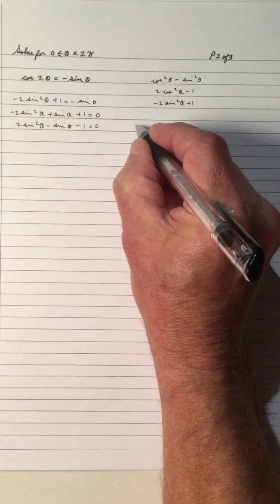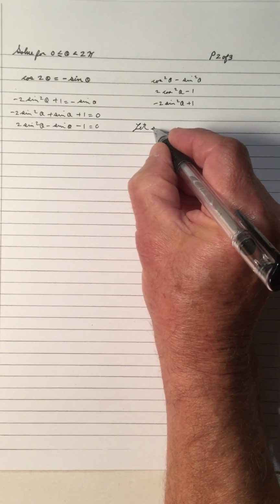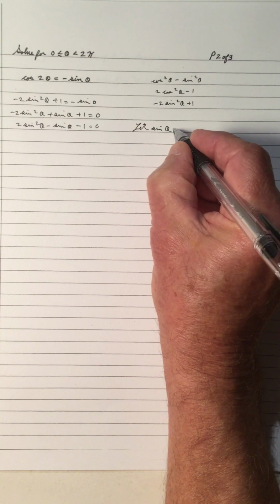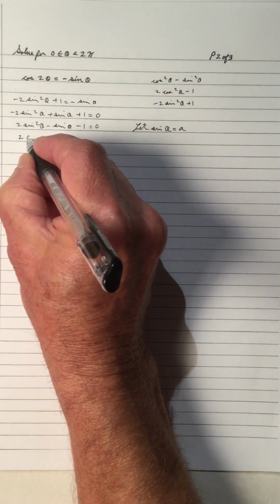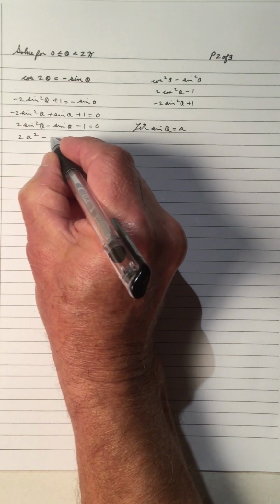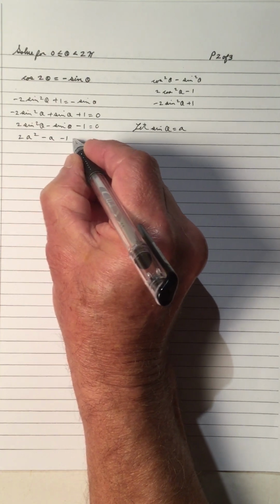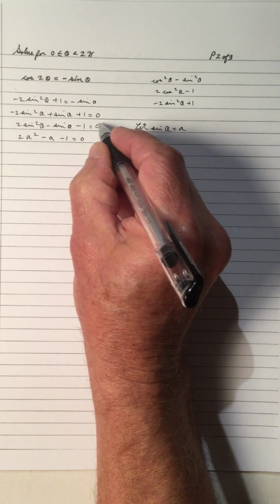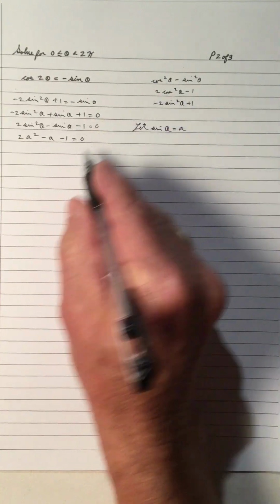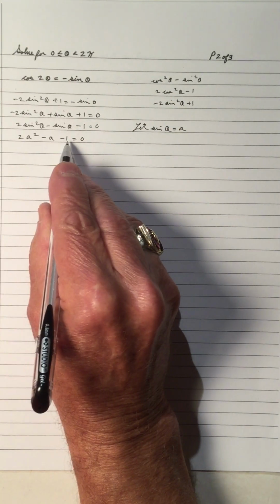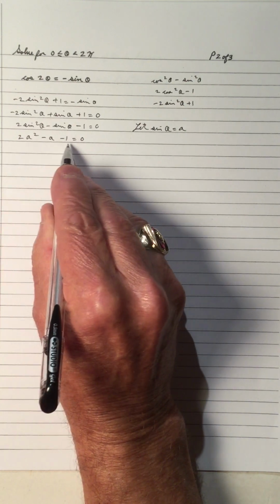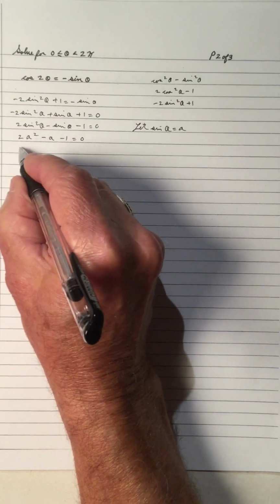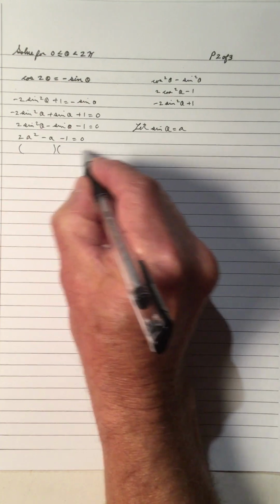So now I'm going to let sine theta equal a. So I've got 2a squared minus a minus 1. Now I didn't have to do that, but then you can see that the algebra is going to step in. So this is a quadratic, so hopefully it's factorable.